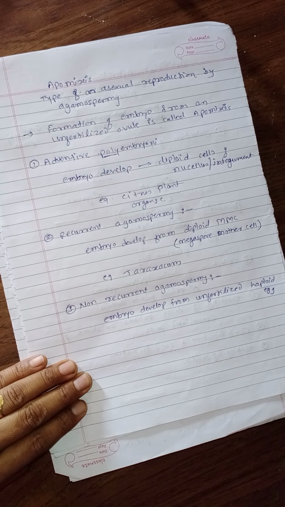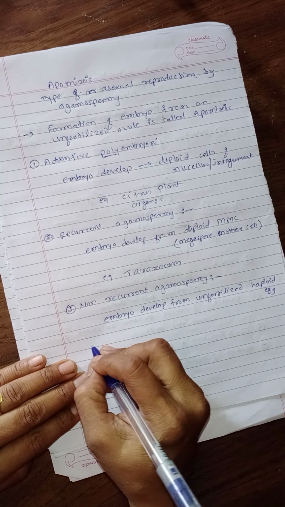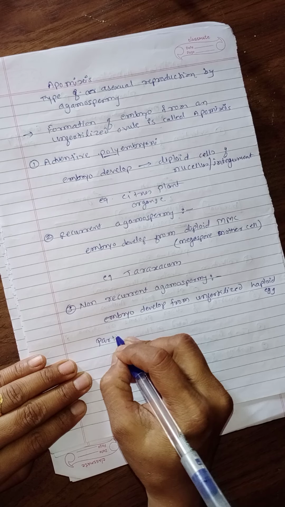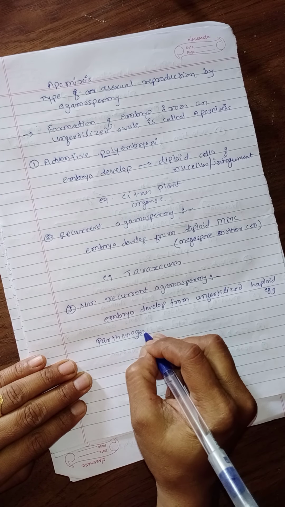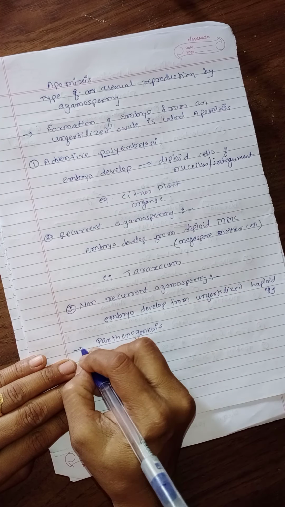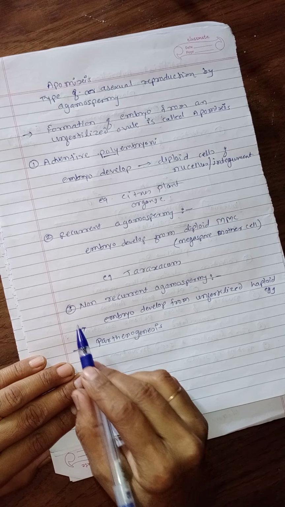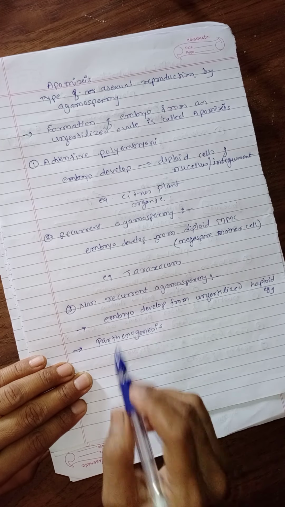This process is also called parthenogenesis, that is, non-recurrent agamospermy is also called parthenogenesis.